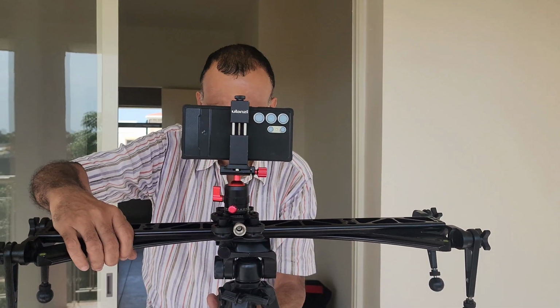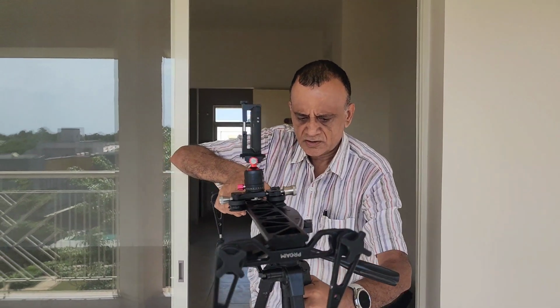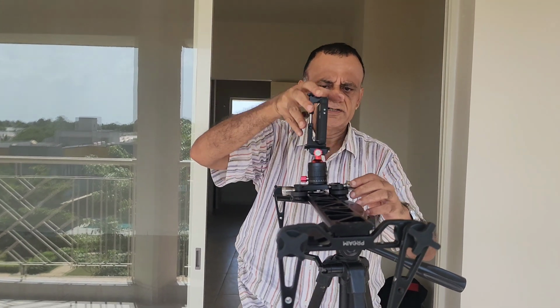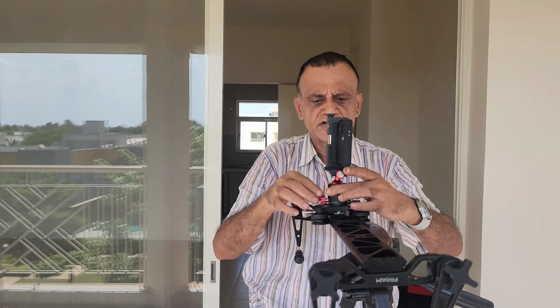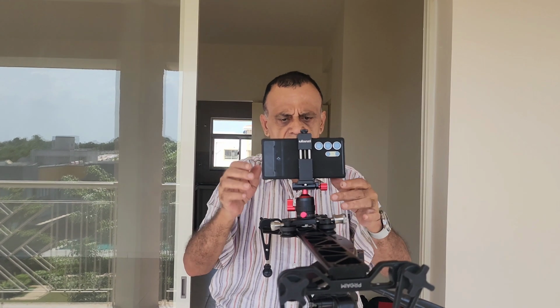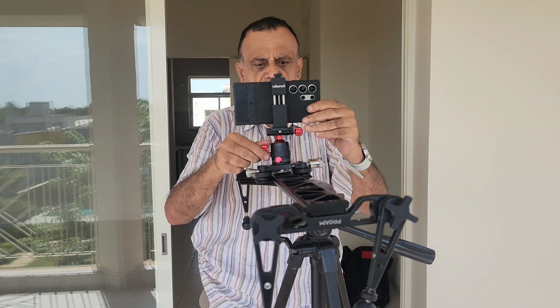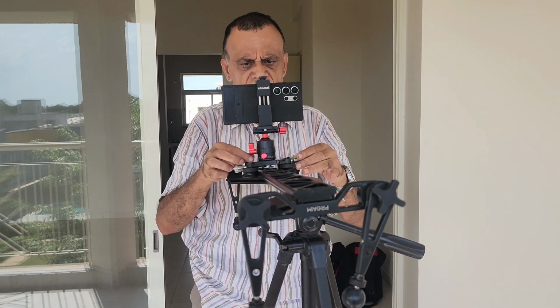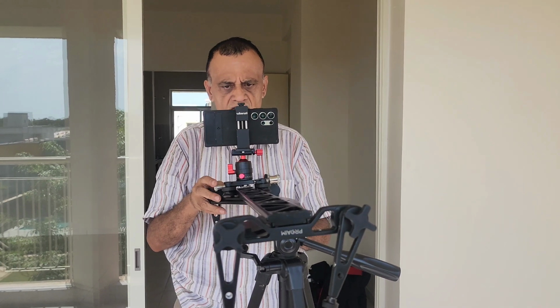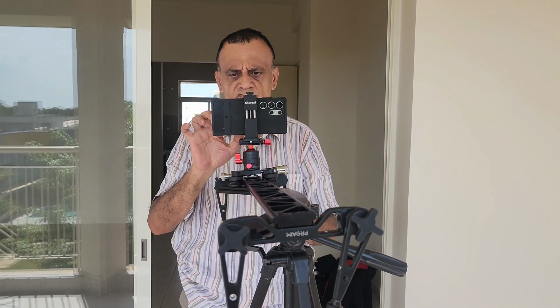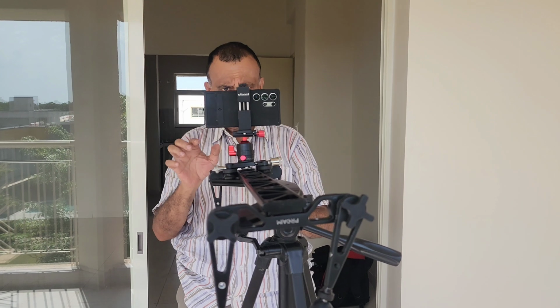I can do this from front to back as if to introduce the subject from front to back. So now I will tilt the slider in this direction and tilt the camera to face the other direction. Tilt the camera forward. Take the slider back, holding the slider back. The focus will auto-focus over here.